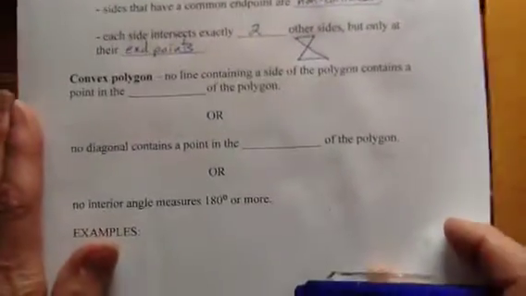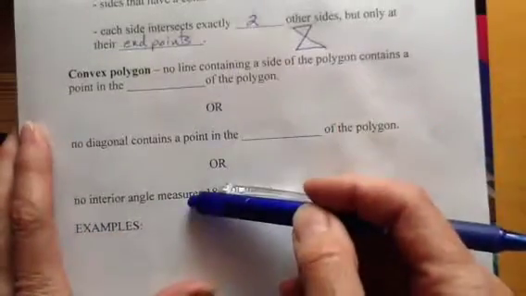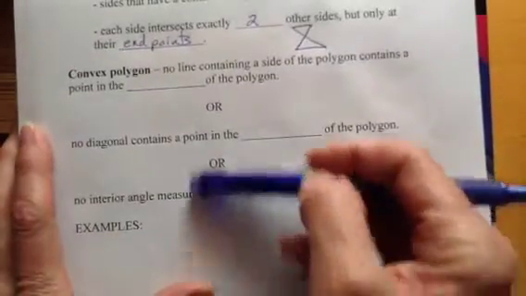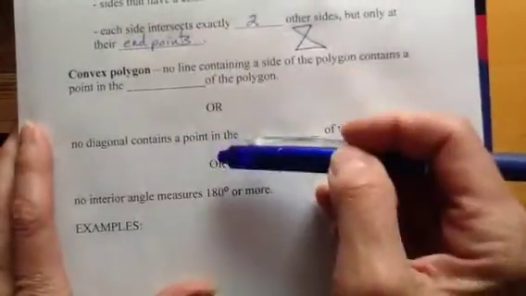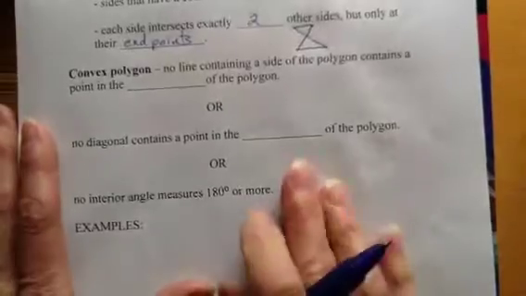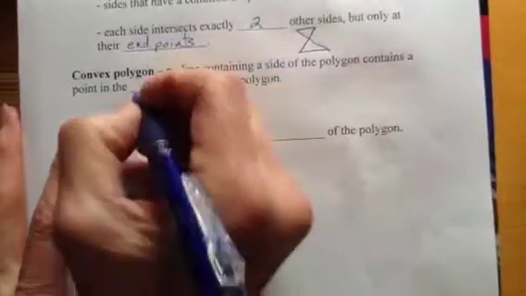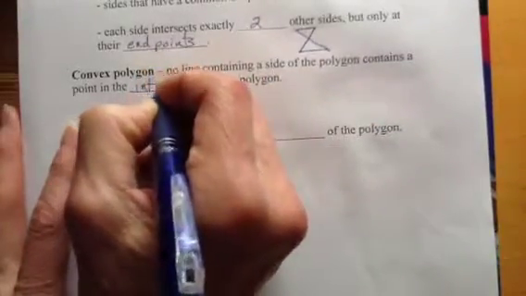Now there's 2 types of polygons that we're going to look at. The first is a convex polygon, and here we have 3 definitions. Any one of them will do. You don't have to meet all of them. If you've met one of these 3 definitions, you have met all of them. Okay? So, no line containing a side of the polygon contains a point in the interior of the polygon.